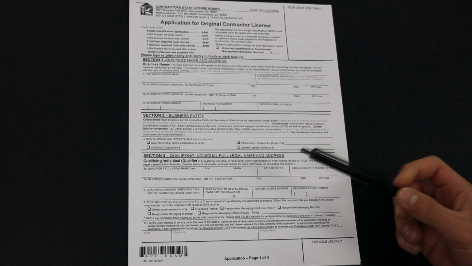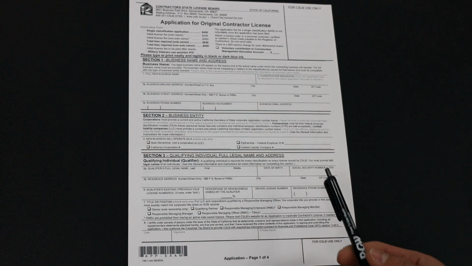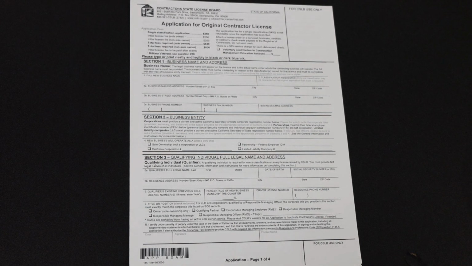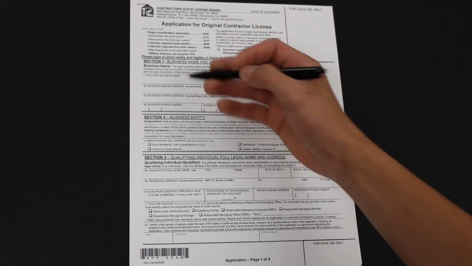So we got a few different sections. We're going to start off with section 1, go to section 6 in a few pages here, and then finish on the certification of work experience. So section 1, question 1 is going to be your full new business name.